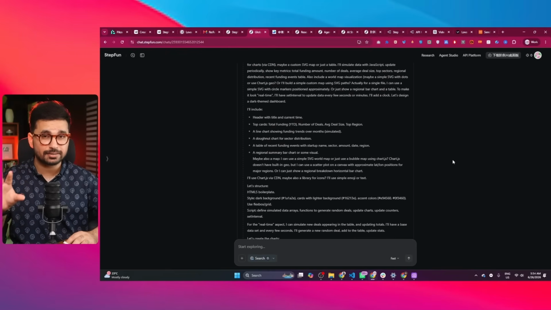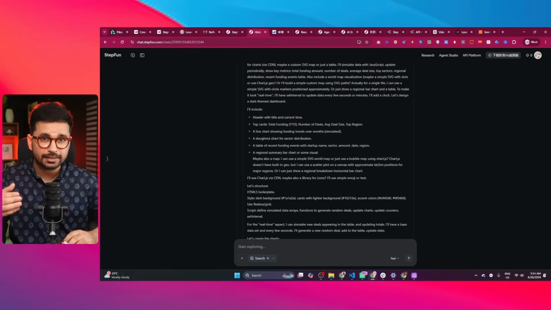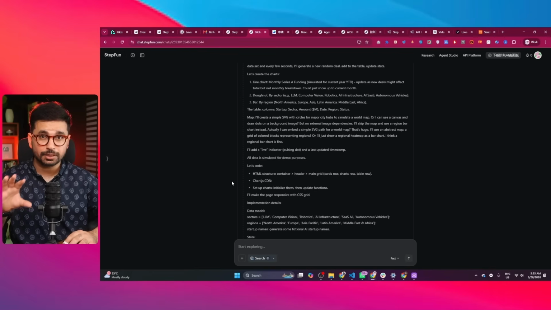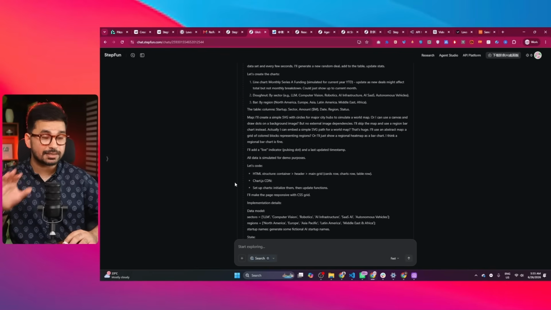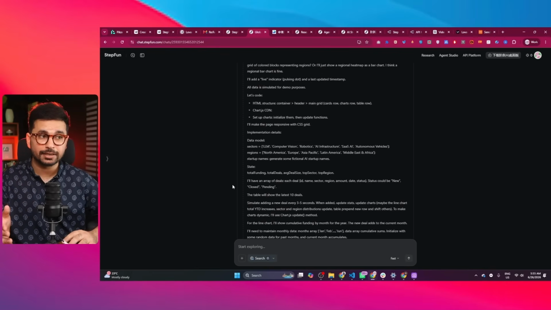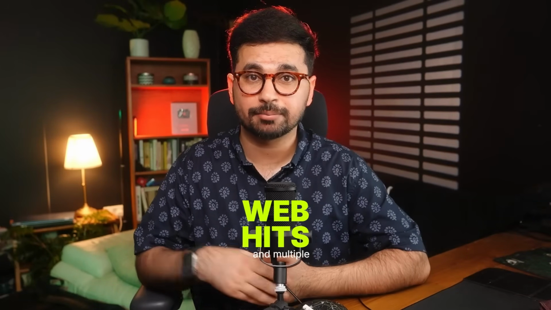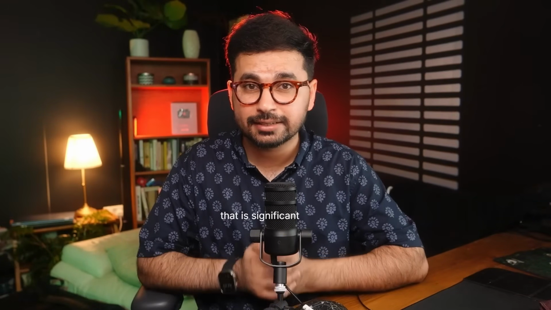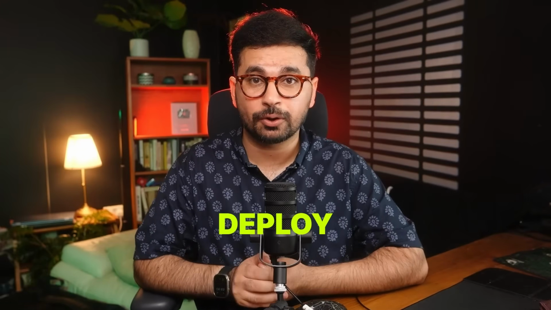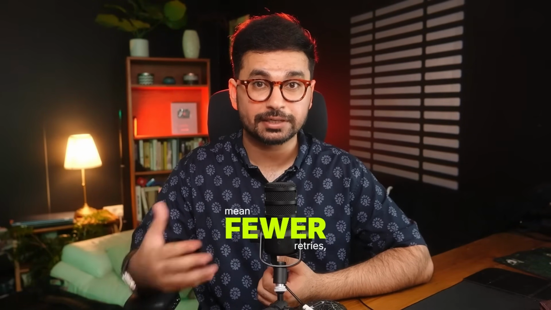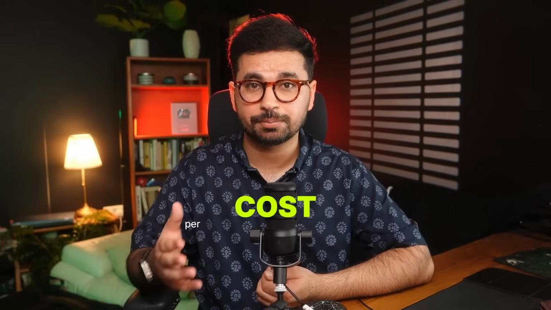We are not just getting a thinking message, we are getting structured data almost immediately. The total task completion time for this entire research cycle was literally under 40 seconds, and for a workflow involving multiple live web hits and multiple data extractions, that is a significant signal for anyone looking to deploy this in a production environment. The streaming responses and tool call stability mean fewer retries, which directly lowers the cost per completed workflow.